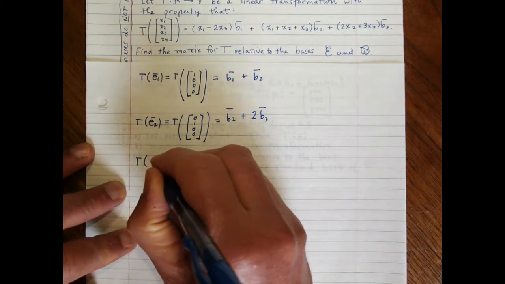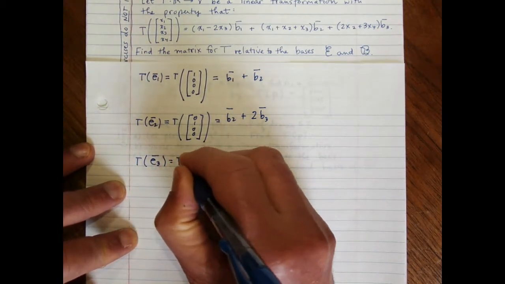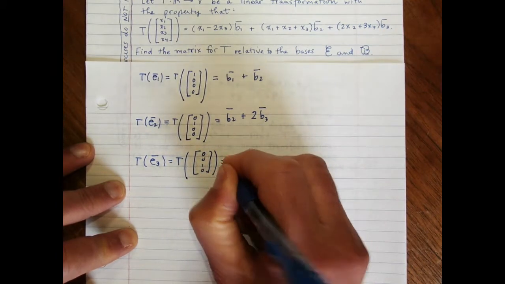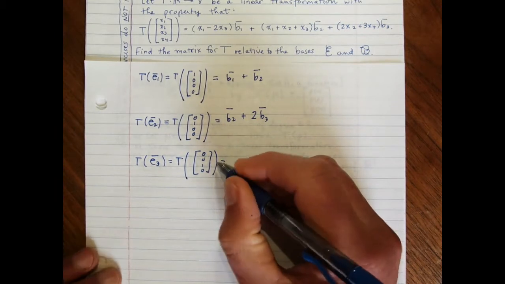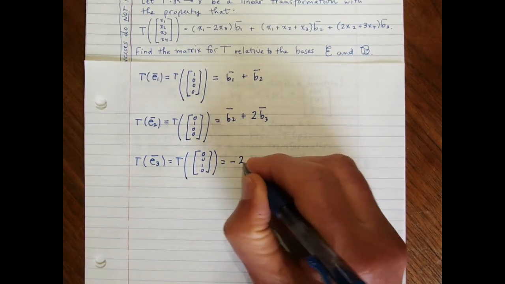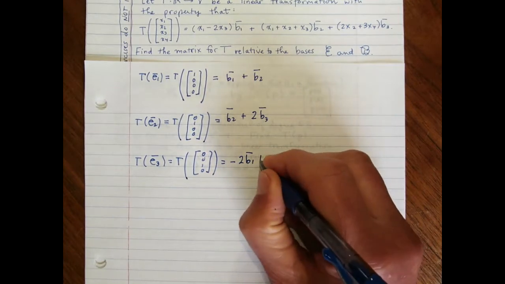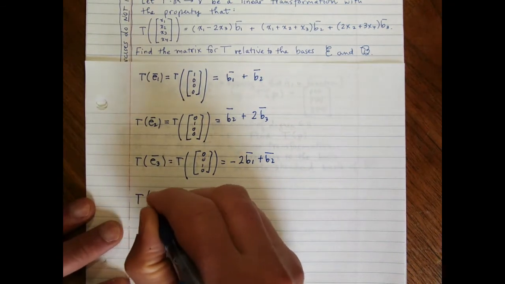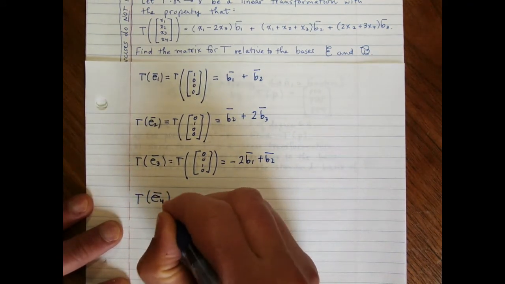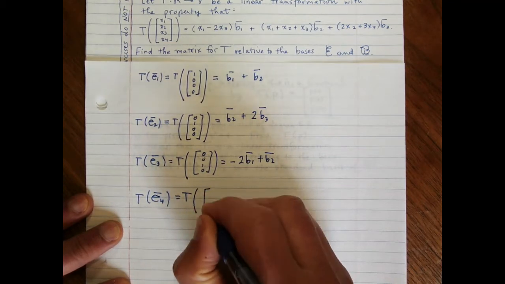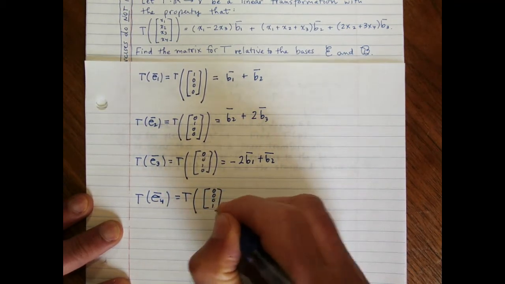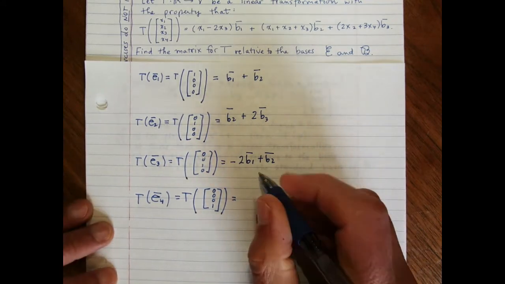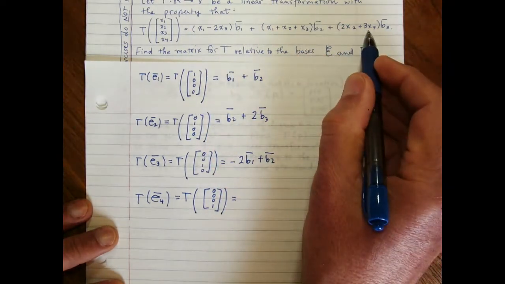T(e3), that's T of (0, 0, 1, 0). Only x3 is 1, the others are 0, so I get -2b1 + b2, and I think that's it. And then T(e4) is T of (0, 0, 0, 1), which is going to be, we only see x4 here, so 3b3.